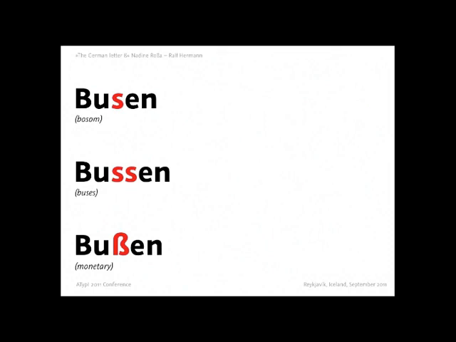If you don't speak German, you probably don't know this, and even people in Germany don't always know this, because as I have said, the rules have just changed recently. So here we can see three German words which show us the three ways we can write S sounds in the German language. The first one is the regular S, it's pronounced Busen.